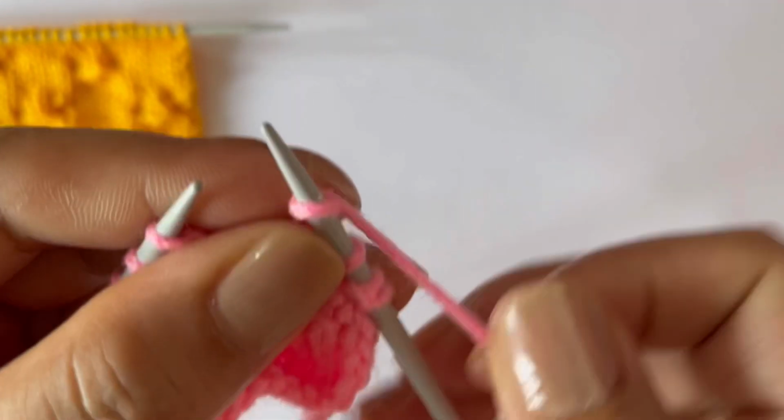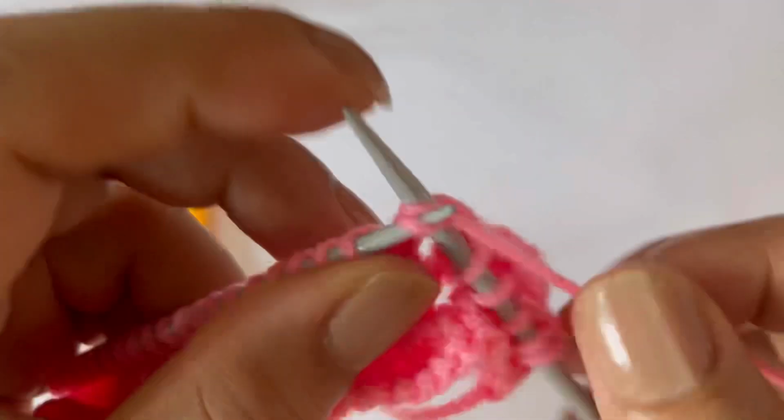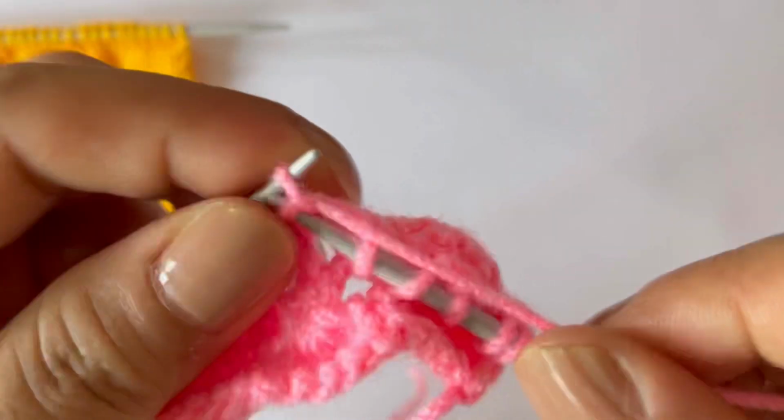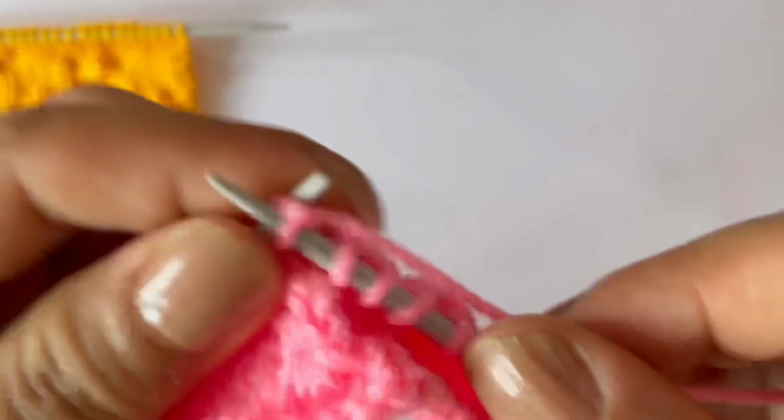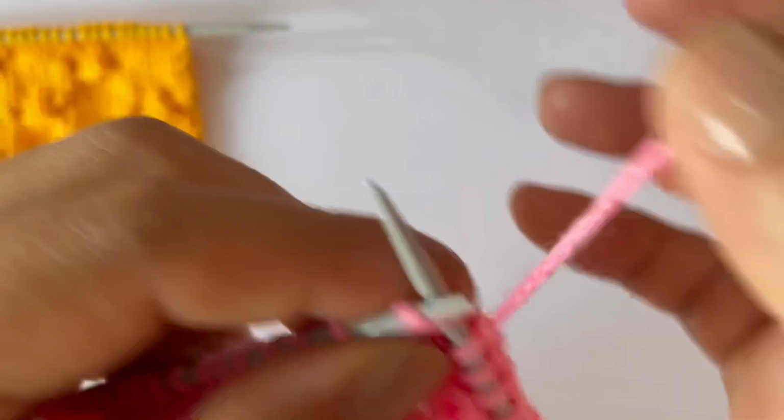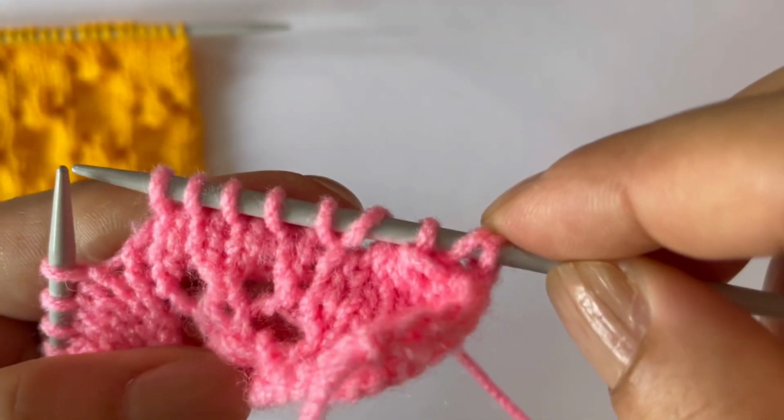Then yarn over, knit 5, 1, 2, 3, 4, and 5. That's the repeat from here to here.